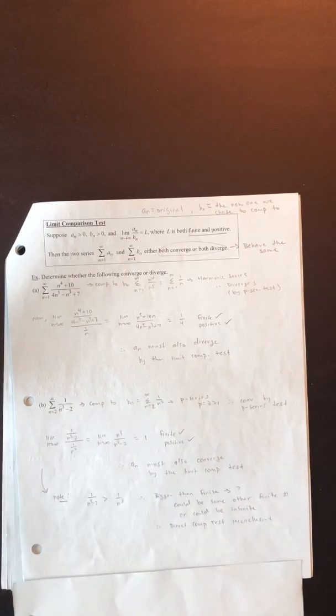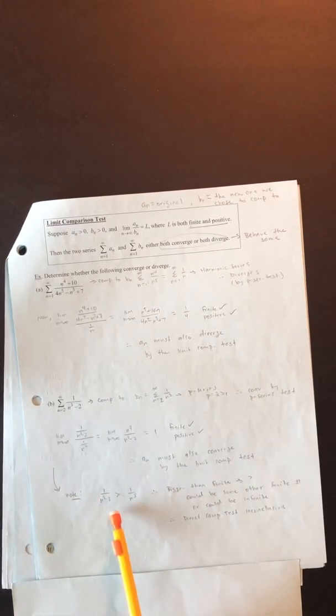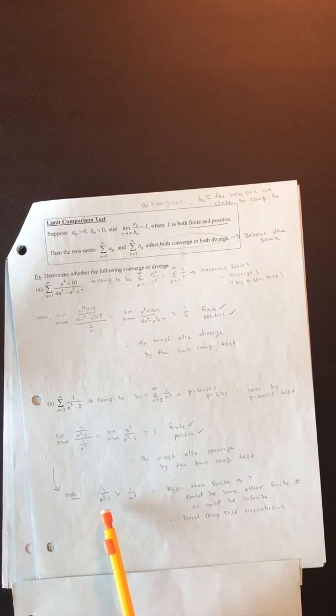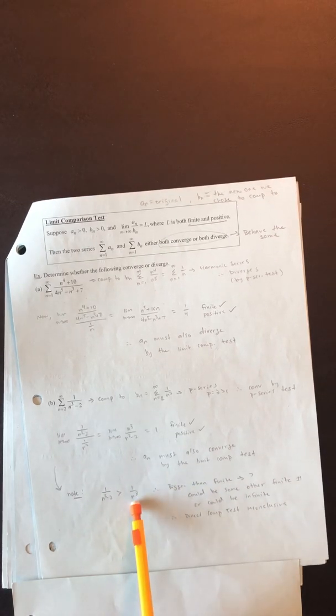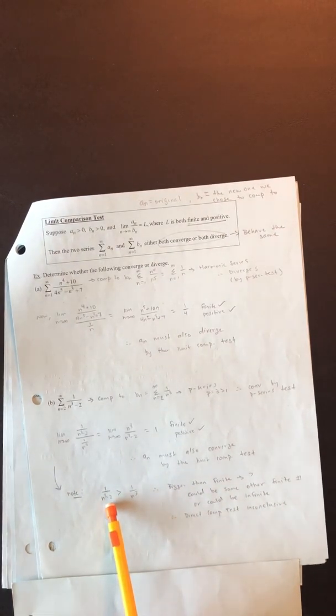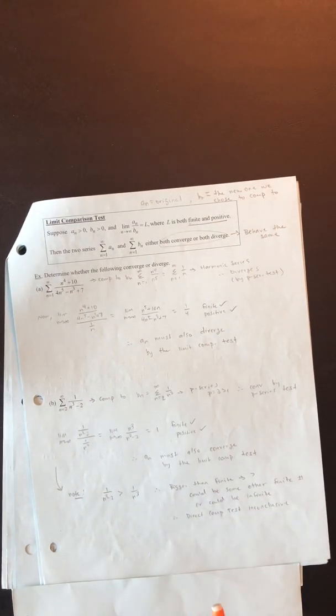Let's see what I got as this note. So here's what the inequality would have played out as. Since this has the smaller denominator, this would be the bigger fraction. Remember, this was convergent. So you know the smaller one is convergent. That doesn't logically dictate anything about the bigger one. So the direct comparison test wouldn't have worked.